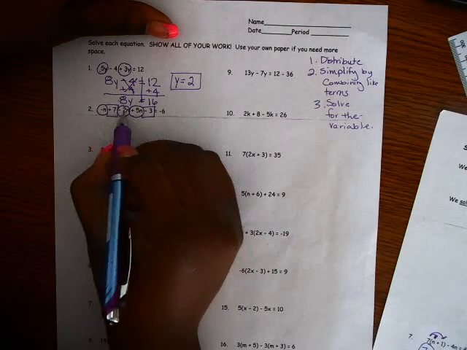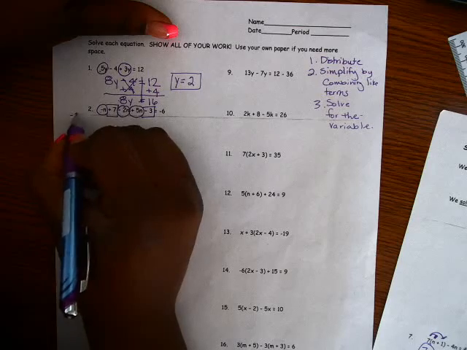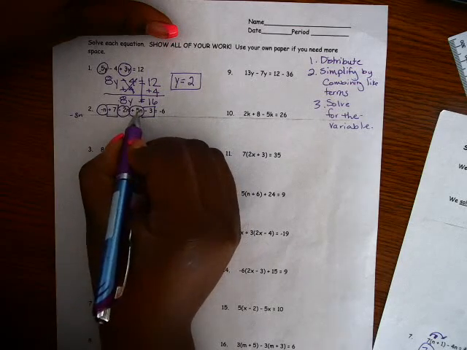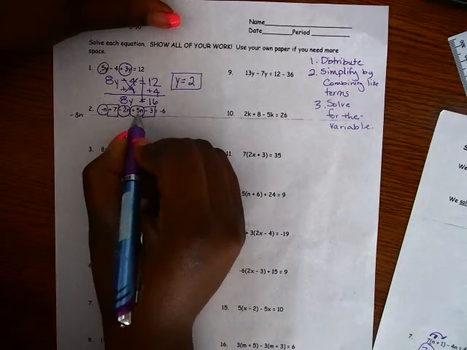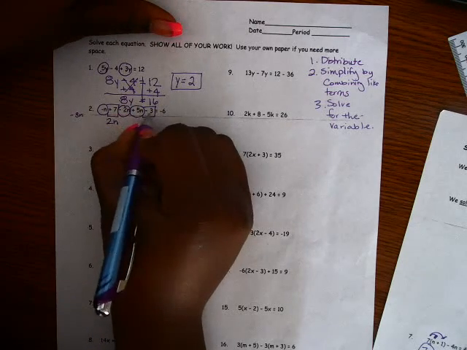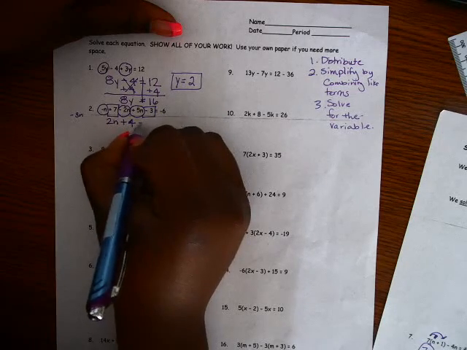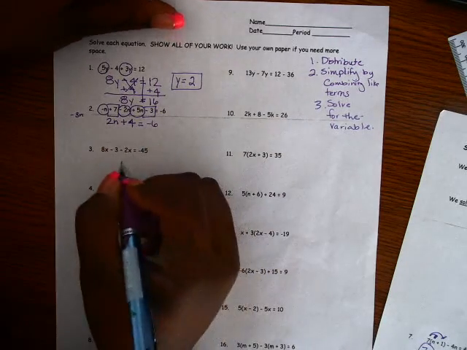So negative n and negative 2n is negative 3n, and then negative 3n and positive 5n is going to be positive 2n, and then 7 and negative 3 is positive 4, and then that equals negative 6. So now I can solve.